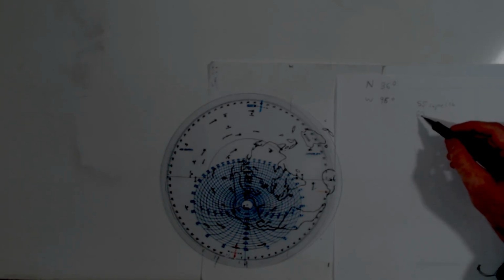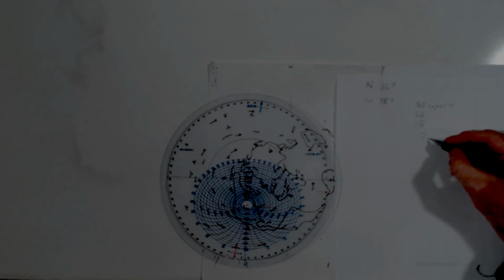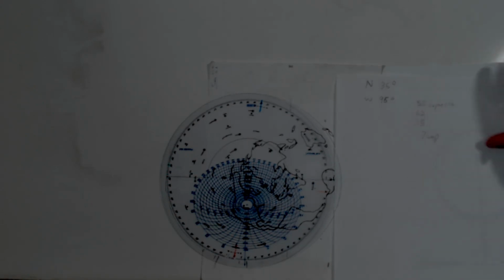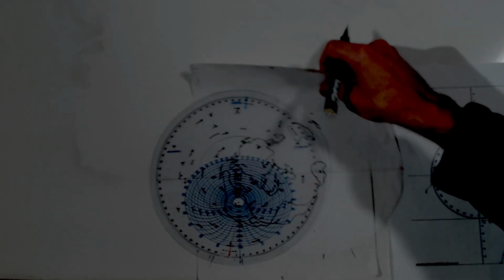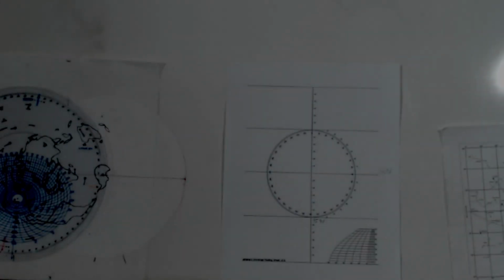So you just take away 55 from 62, and that gives you 7. So you know it's 7 arc minutes, or 7 arc miles, that your amplitude is going to be for this collection. Now you have to go away from this map and go to your triangulation.